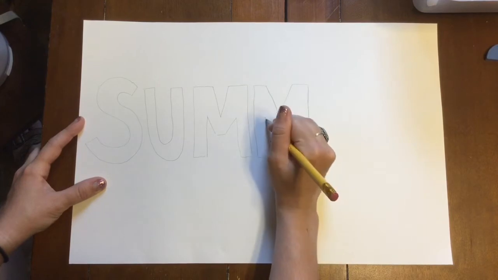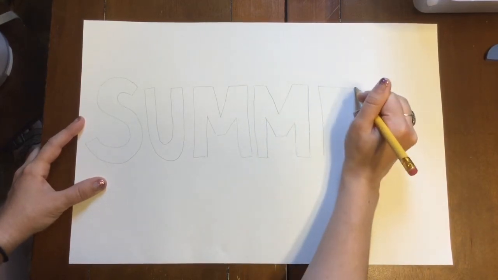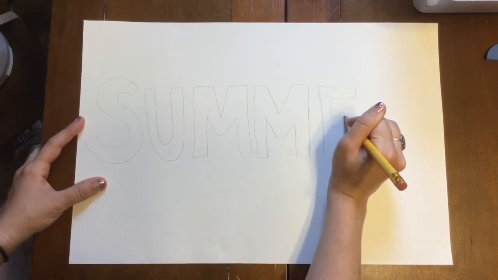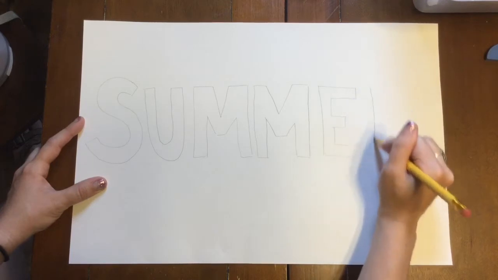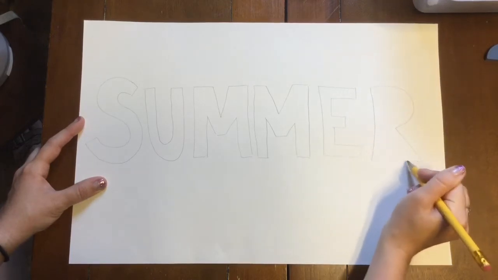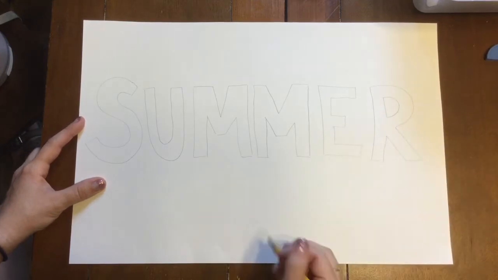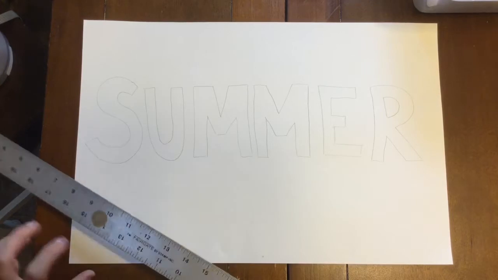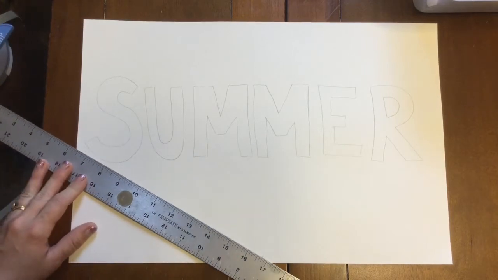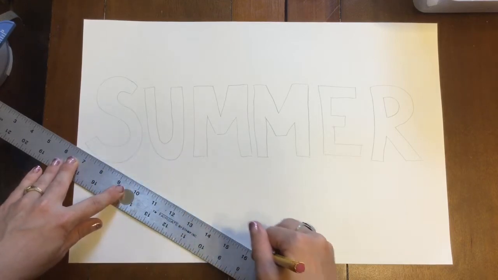So right now I am drawing those letters out to make block letters. If you're not sure how to make bubble and block letters, what I usually do is draw the letter as normal and then draw around the letter. If that doesn't make sense to you, you can always search on YouTube how to draw block and bubble letters, and there's lots of videos that can show you how to do it.